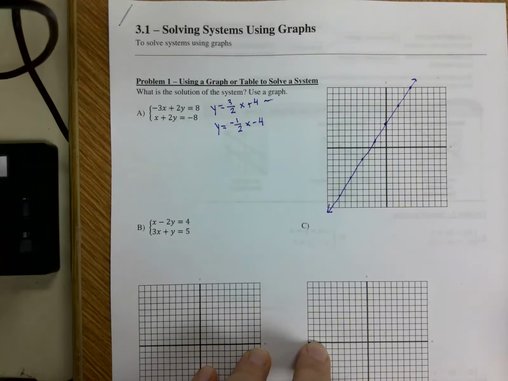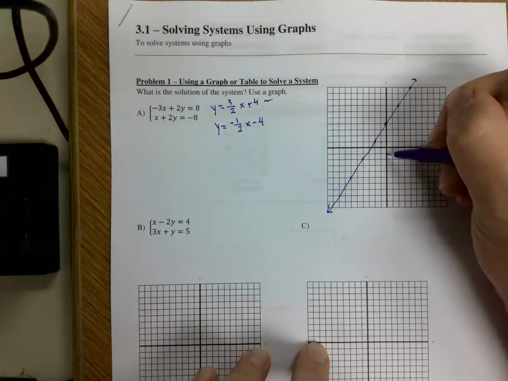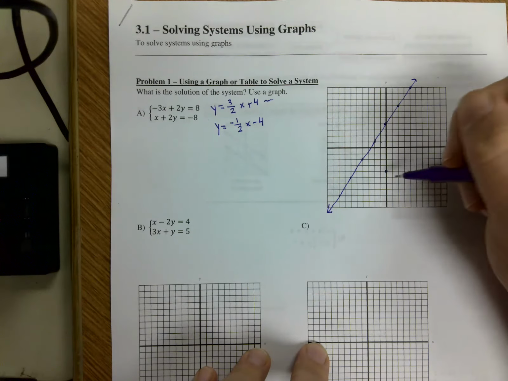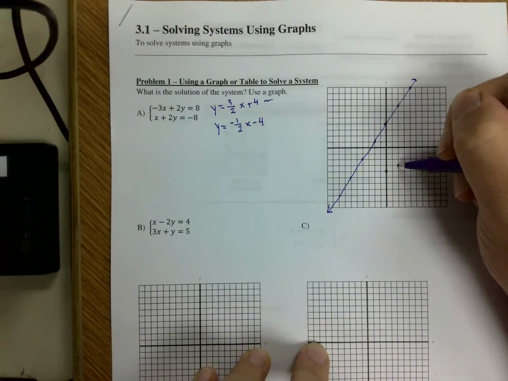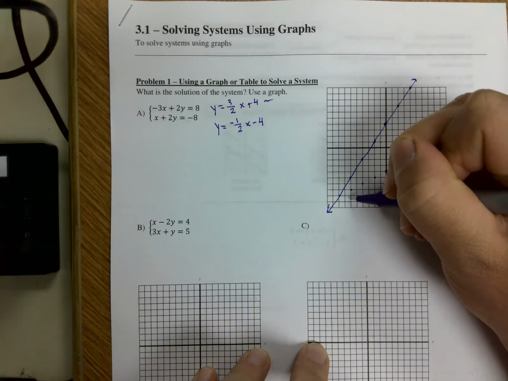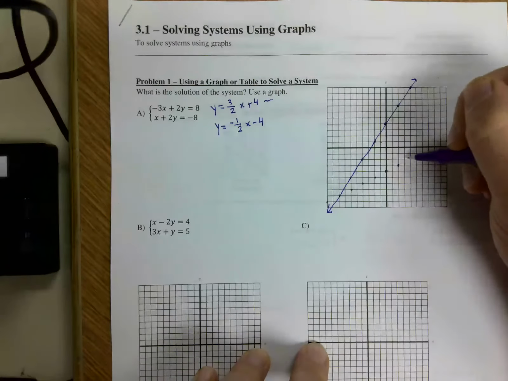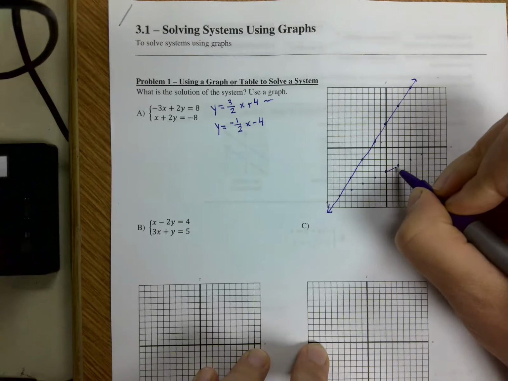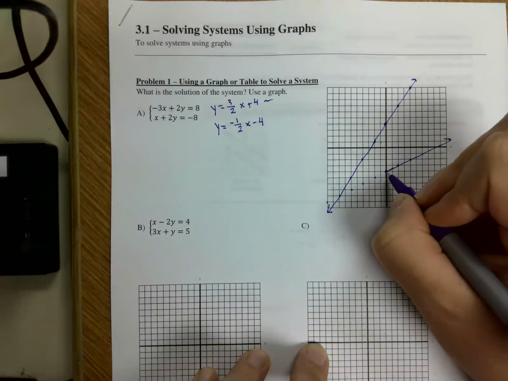Now, the second graph, I'm going down 4, 1, 2, 3, 4, and my slope is either up 1 to the right 2, or else I can go down 1 to the left 2, or up 1 to the right 2. So this right here is called a system of equations.